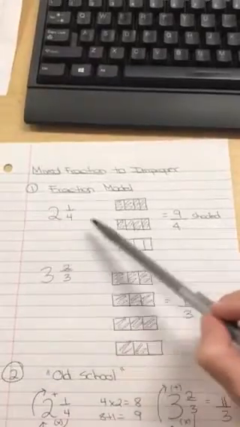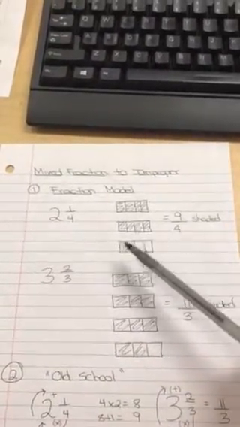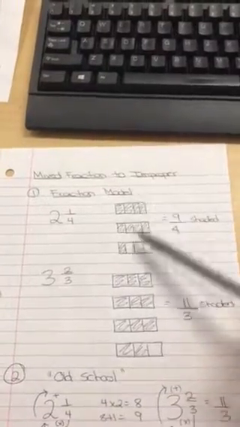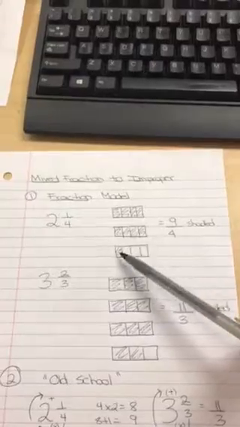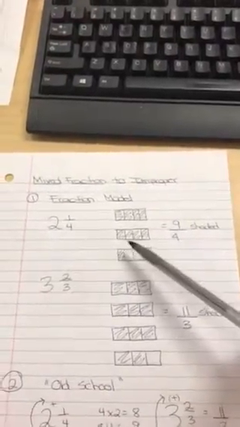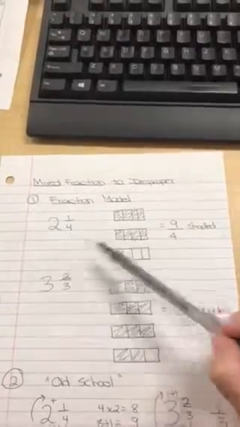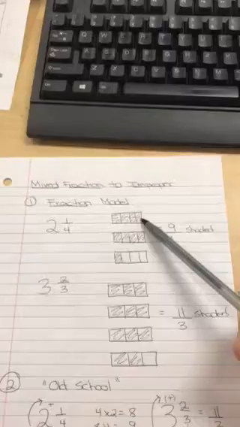And then I'm literally going to shade what I see. 2 whole 1/4. And then I go back and count. 1, 2, 3, 4, 5, 6, 7, 8, 9. There is 9 fourths here showing. So I'm literally showing 2 1/4 is the same thing as 9 fourths, but in a fraction model.